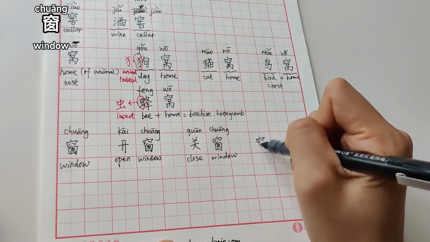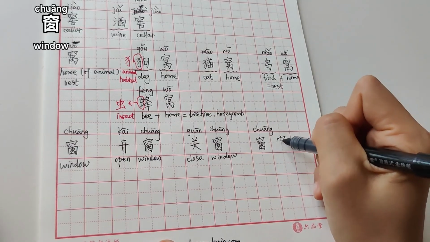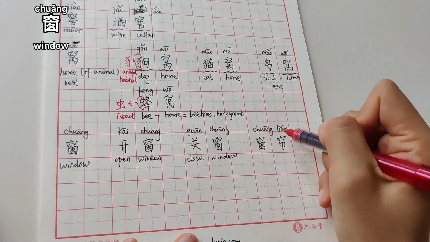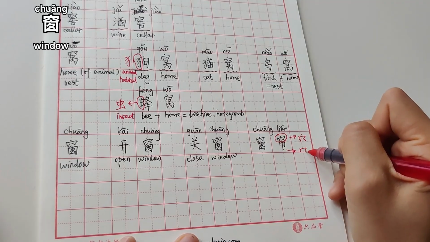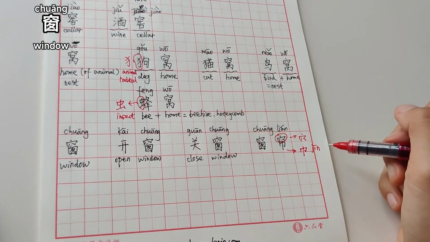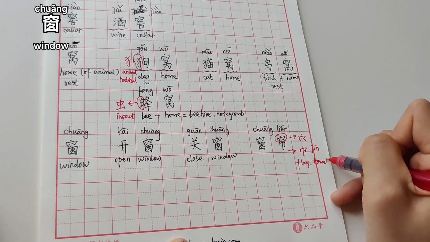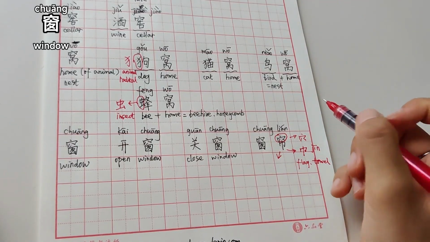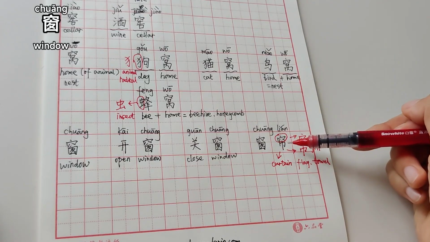And let's get to the next one. 窗帘. So you can see the 帘, we also have a cave radical on the top, right? And as for the bottom part of it, this is 巾. Actually, if you've watched my previous video, maybe you've seen it many times before. And the 巾, it could mean flag, towel. Okay, so the towel under the cave, that would be the curtain. So 窗帘 makes window curtain.